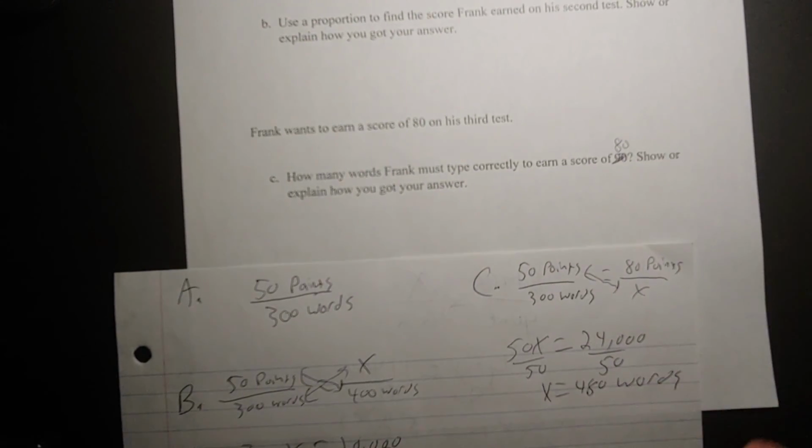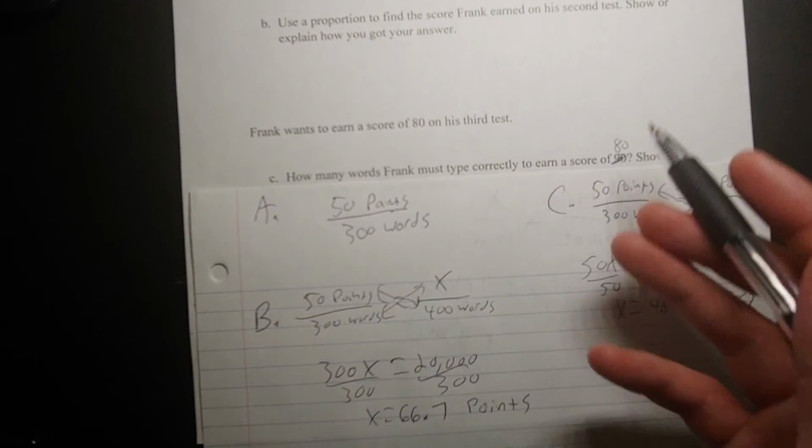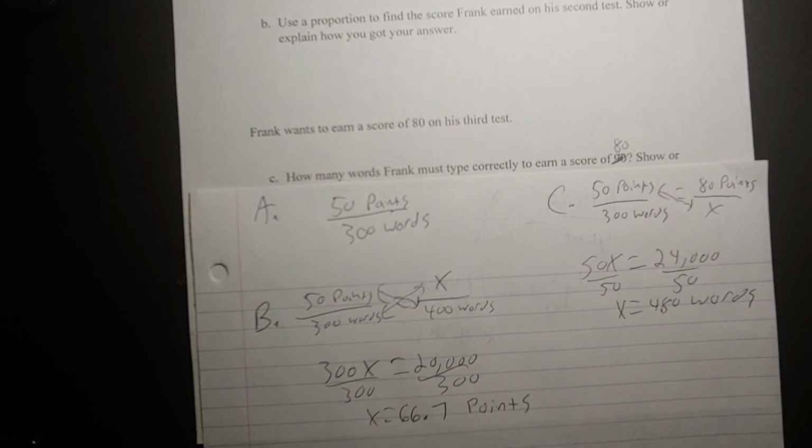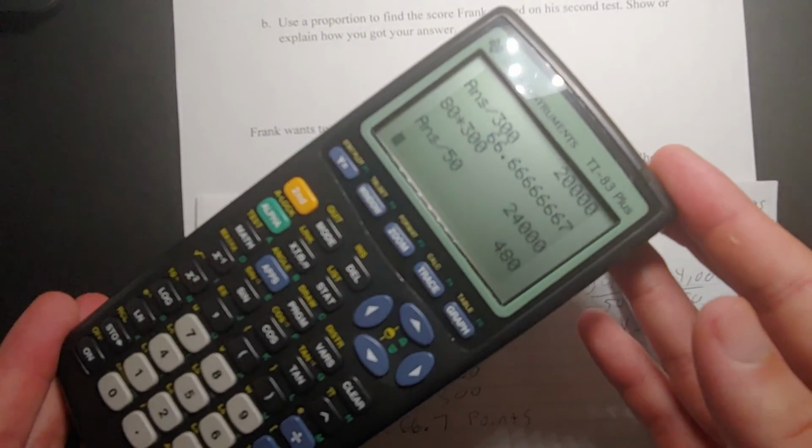Okay, so that is it. Make sure on the open response questions, you have your work shown here. It's all fractions, ratios, proportions, cross multiply. On IXL, don't be scared of those big numbers. Use a calculator.